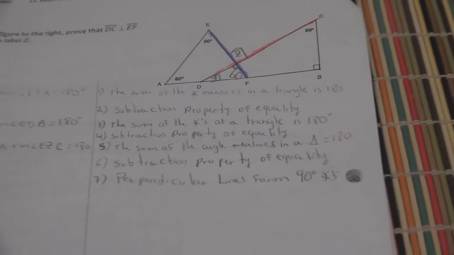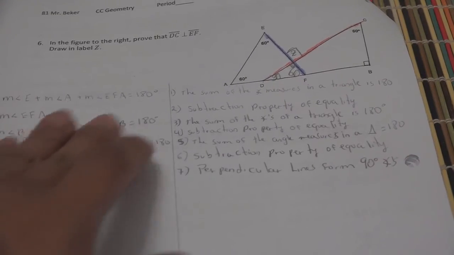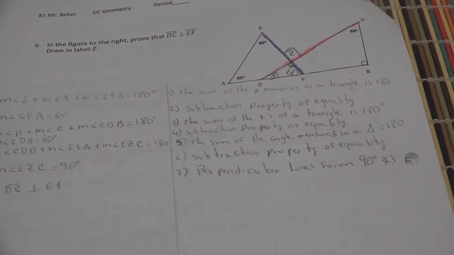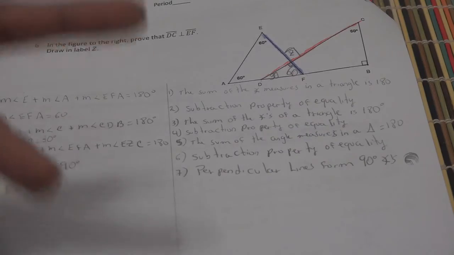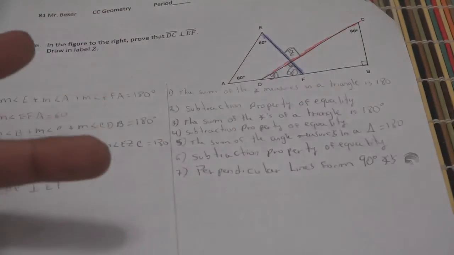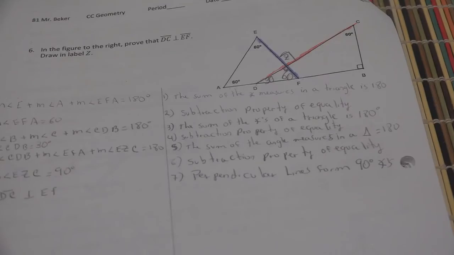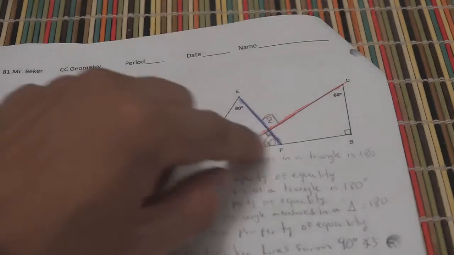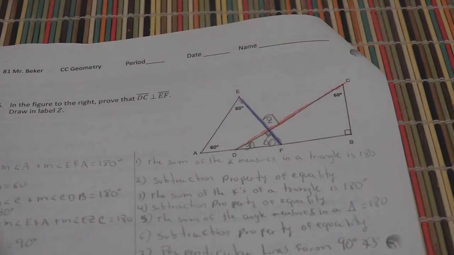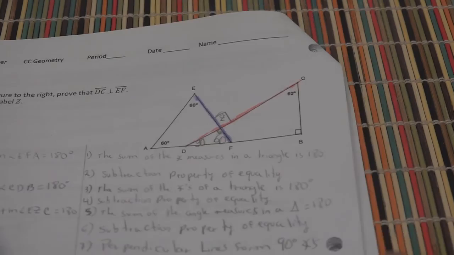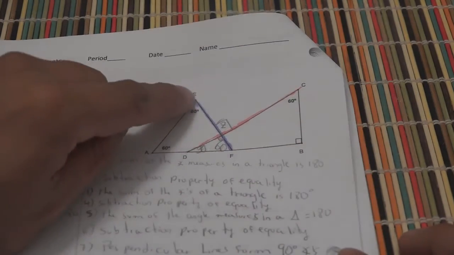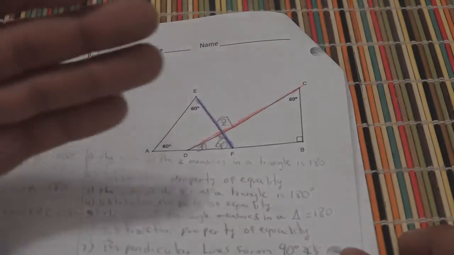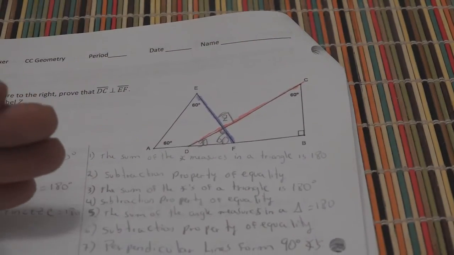Now, guess what? You're not limited to this 2-column proof where you have the statements and the reasons. You could write an essay, the same explanation that I just gave you, you would write on paper. So we know that the 3 angles in a triangle form 180 degrees. We know that this is an equilateral triangle. Then we also know that this is a right angle. We don't know whether these are perpendicular to each other. We are just assuming, but based on the facts that we're describing, we're going to prove it.